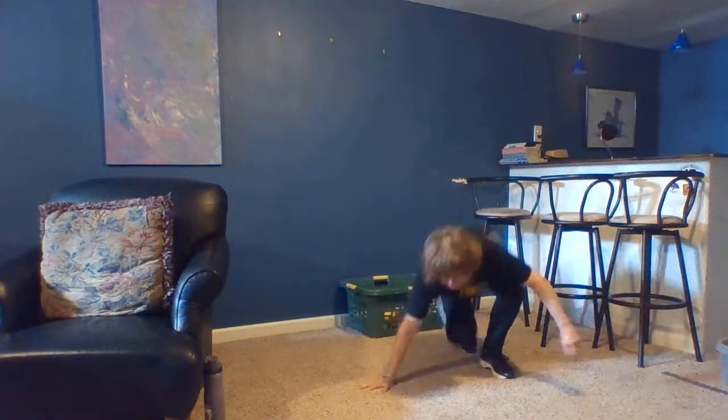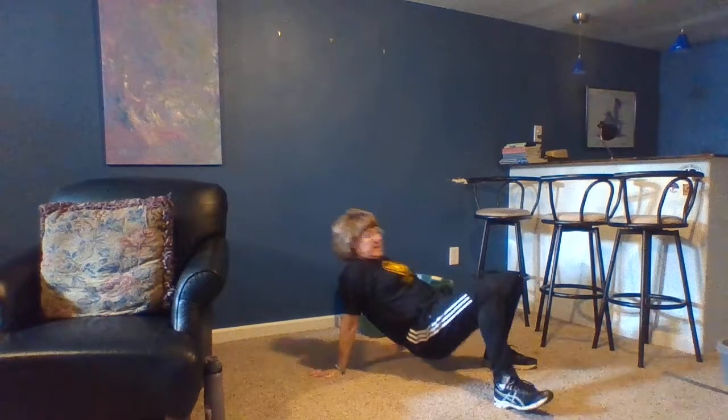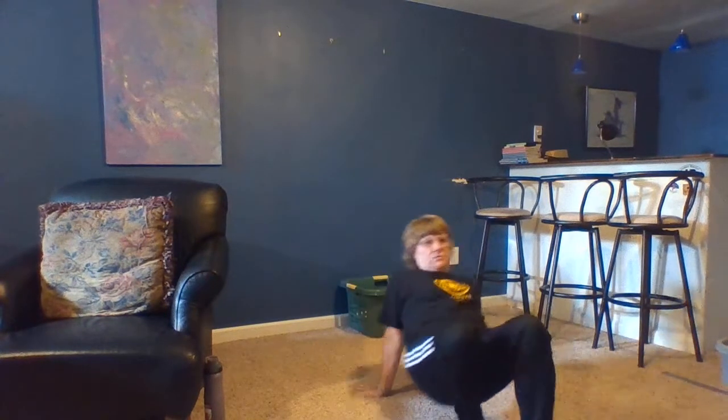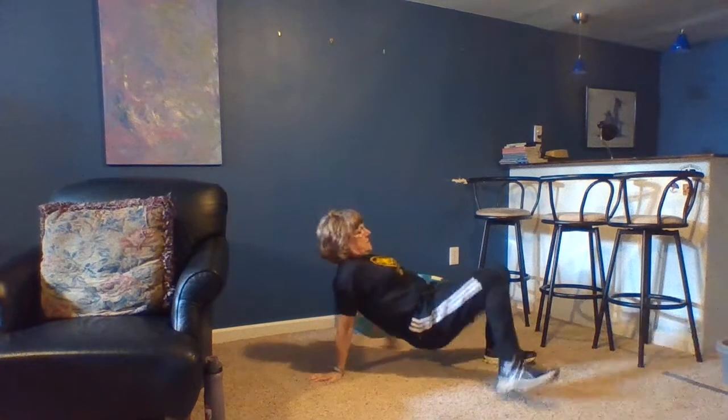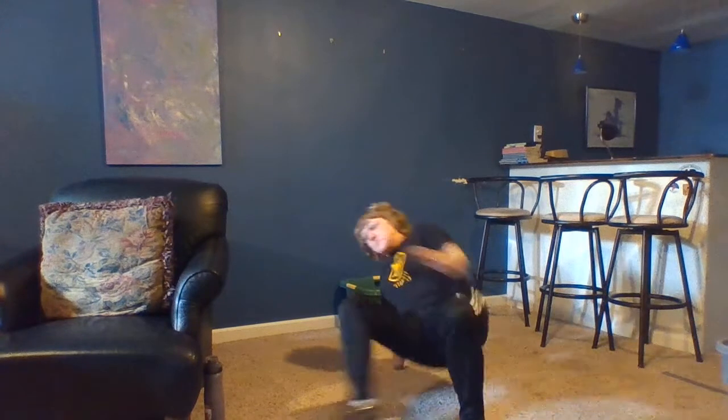C is for crab walk. Now we're down in our crab walk position. We'll do 10 seconds, and the tigers just help me count slowly. So 1 tiger, 2 tigers, 3 tigers, 4 tigers, 5 tigers, keeping your bottom up off the ground, 6 tigers, 7 tigers, 8 tigers, 9 tigers, and 10 tigers.